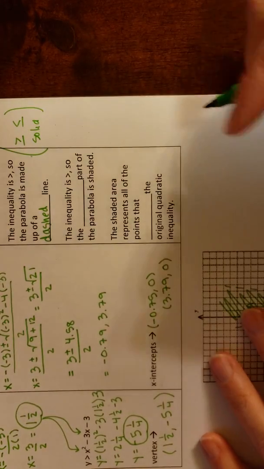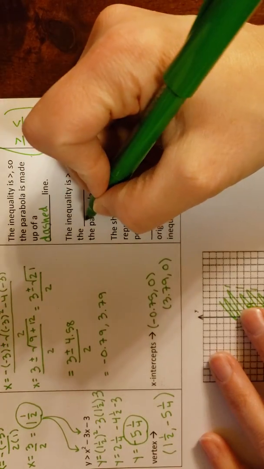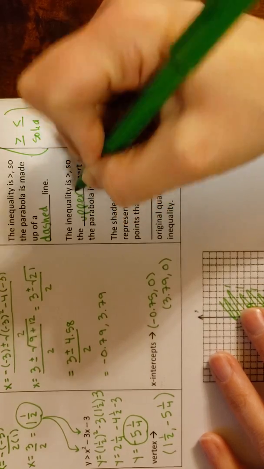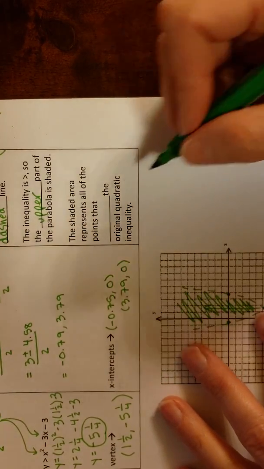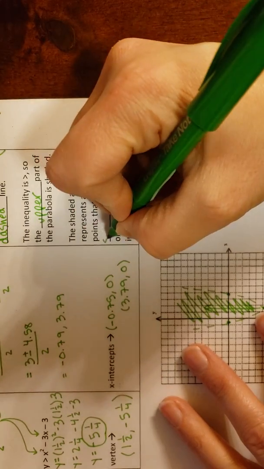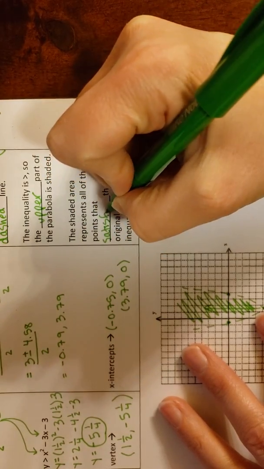The inequality is greater than, so the upper part is going to be shaded. And the shaded region represents all the points that satisfy the original inequality.